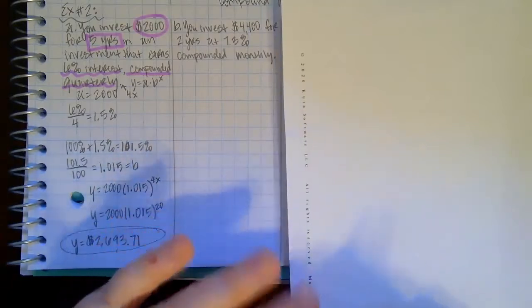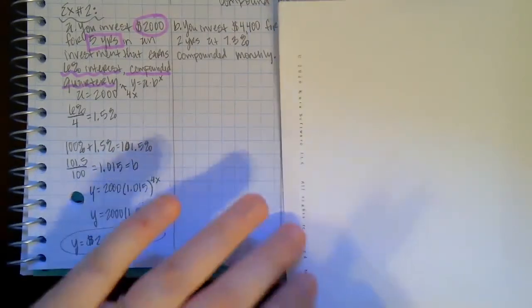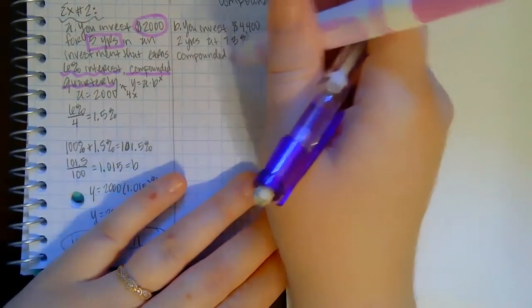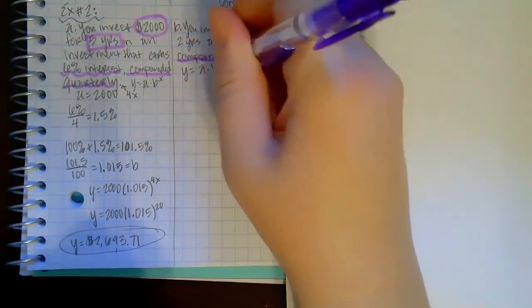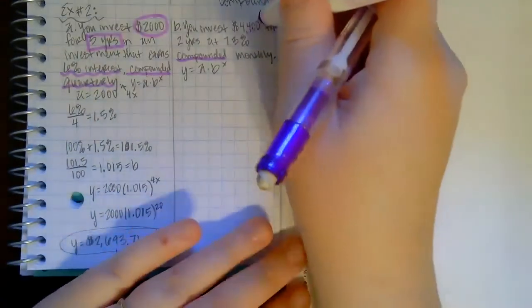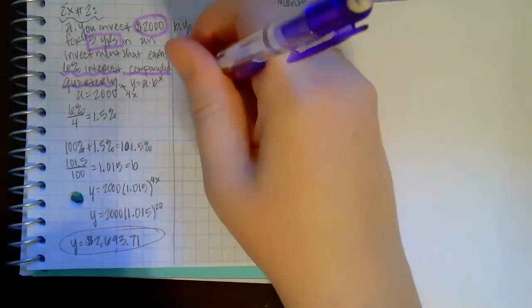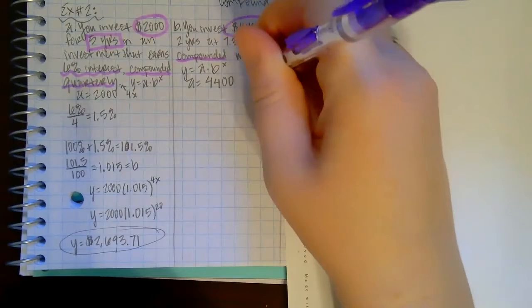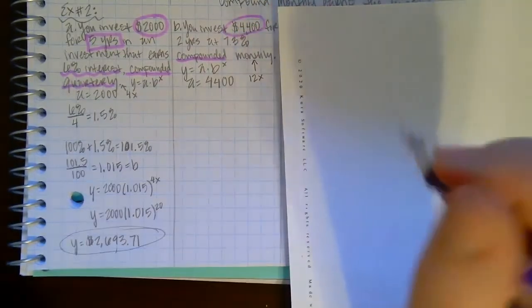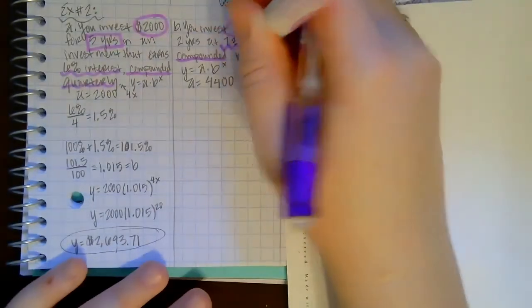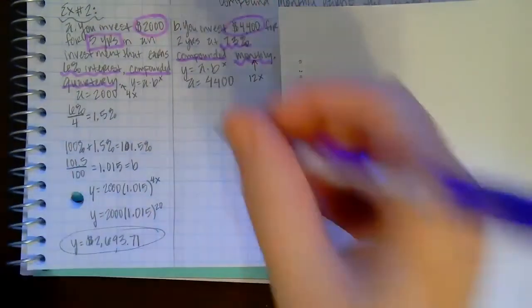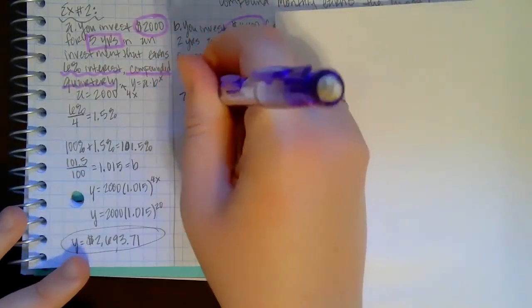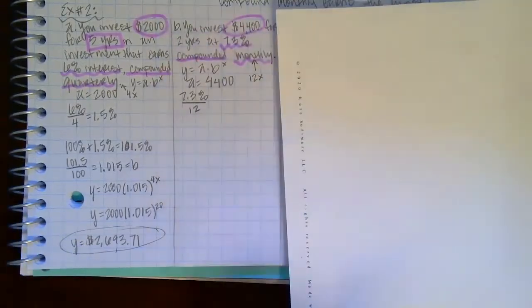Right, so then this one says you invest $4,400 for 2 years at a 7.3% compounded monthly. So again, compounded, so you know you're using y equals AB to the x. And this is your starting value because that's how much I'm investing. So my A value is 4,400. And then since it's compounded monthly, that means it's happening 12 times a year, right? Okay, so it's 7.3% compounded monthly. So I'm going to take that 7.3%, I'm going to divide it by the 12 months that are in a year.